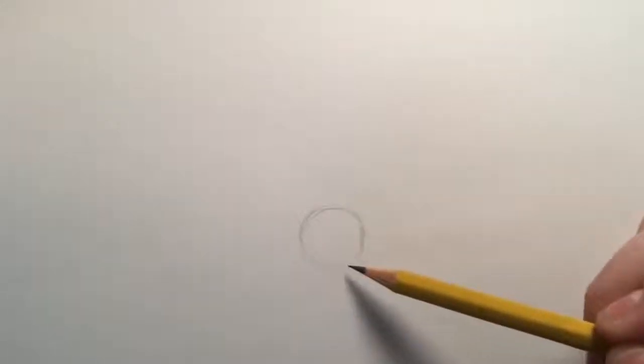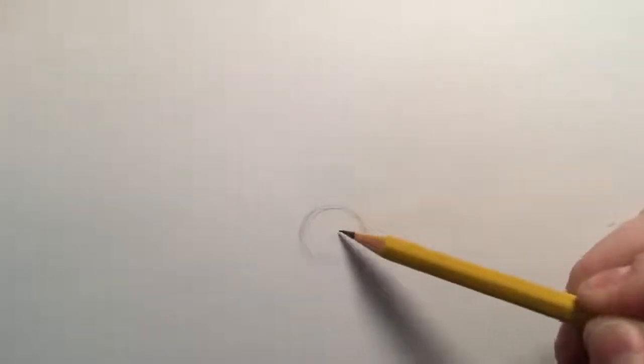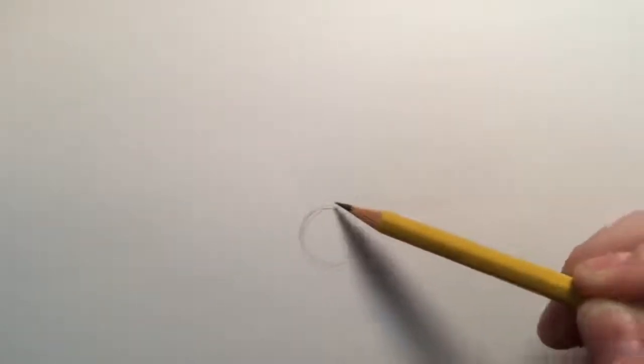Okay, we're going to be doing a video today on drawing a human nose. And I've most likely already talked with you about how everybody's nose has a little bit of a different shape. I like to start drawing noses starting with the tip of the nose. So I have a very round tip of my nose, so I'm going to start right here with a circle.